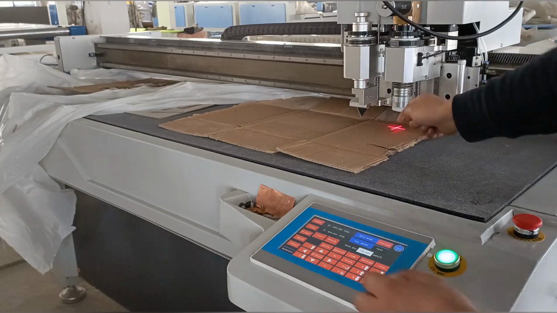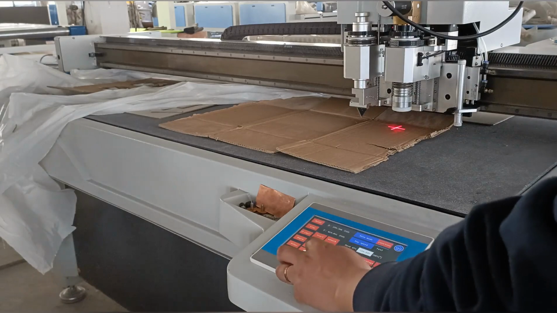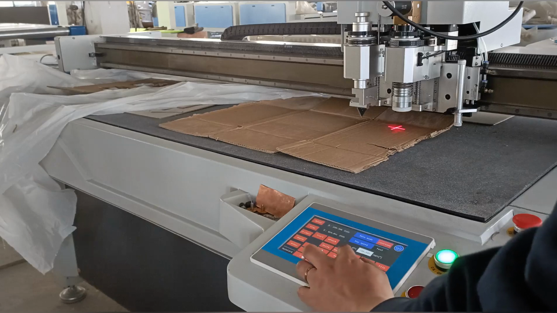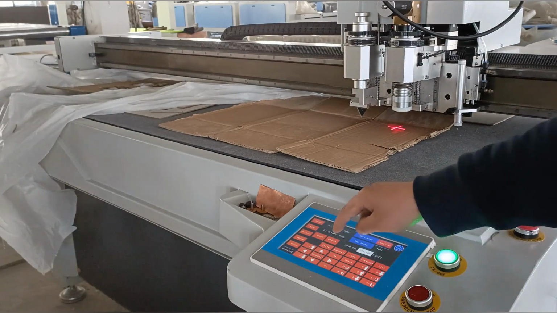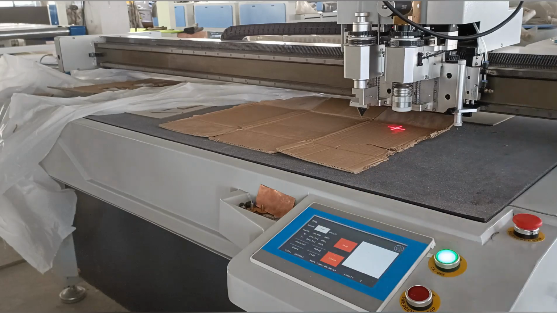This is 0. We click XY position, and go to check its cutting area. And click Start or the Solve and Start.